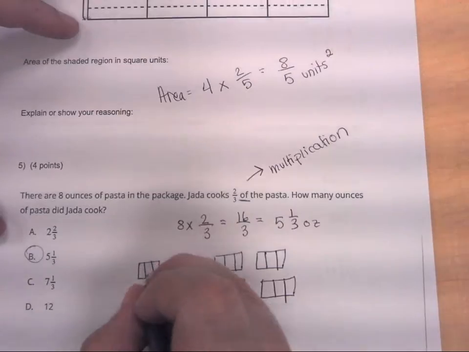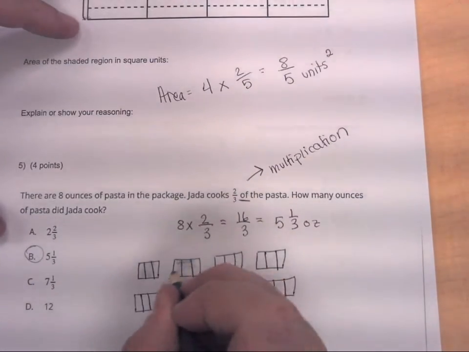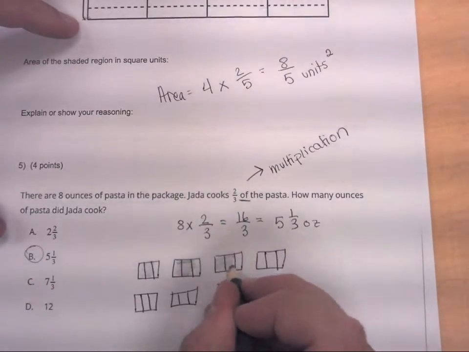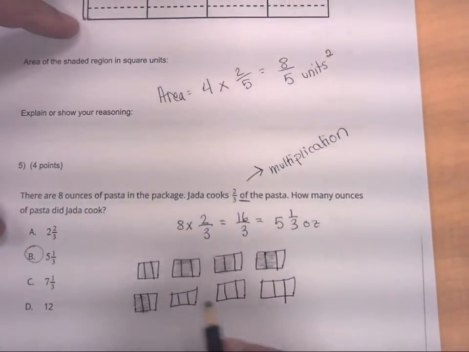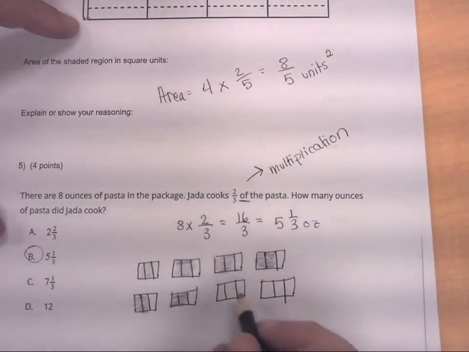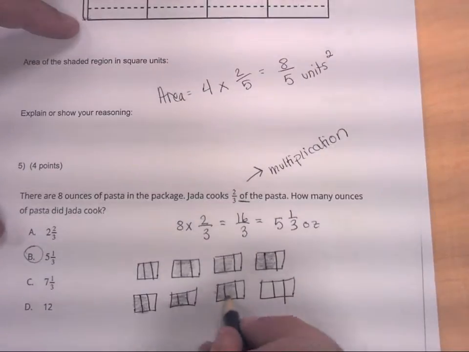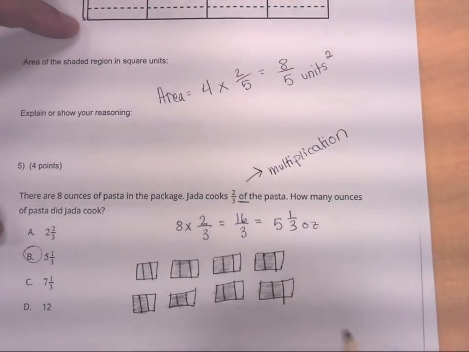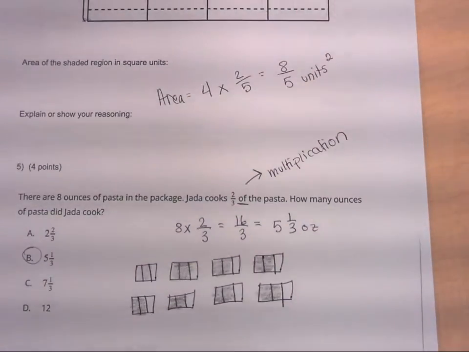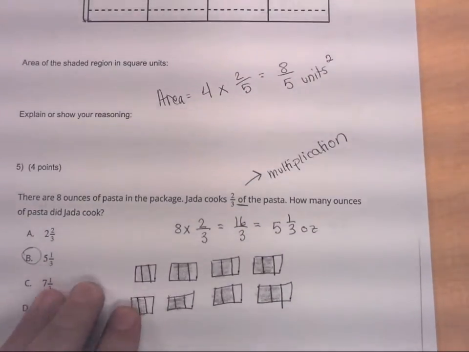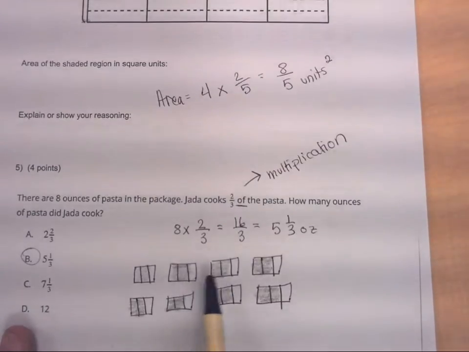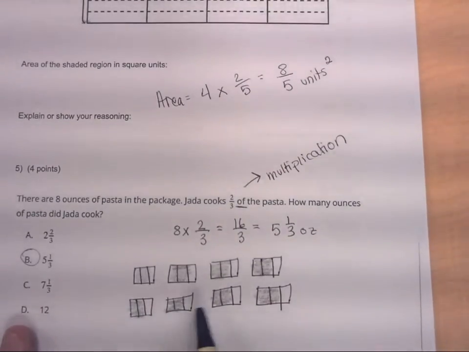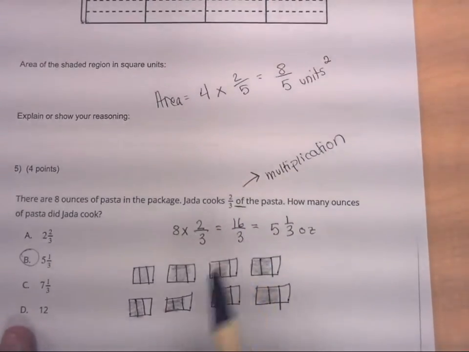And I'm considering 2/3 from each ounce because I'm finding 2/3 of 8. So I'm shading 2 of the 3/3 for each ounce. And now I can simply count up how many thirds I have altogether. So we can count by 2's here, 8 times: 2, 4, 6, 8, 10, 12, 14, 16 thirds.